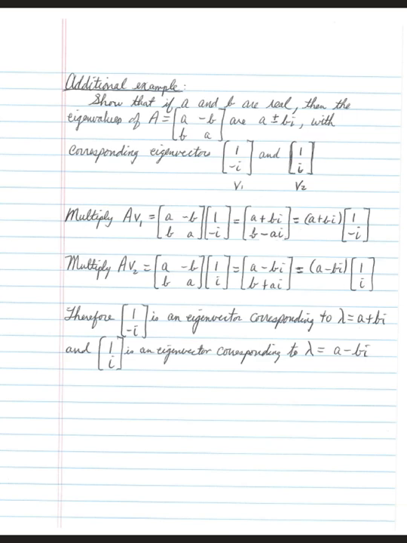Be very careful here. a times i, negative bi times i is negative b i squared. i squared is negative 1, so negative b times negative 1 is positive b. Just be careful, you convince yourself. This is the eigenvalue pertaining to this eigenvector.